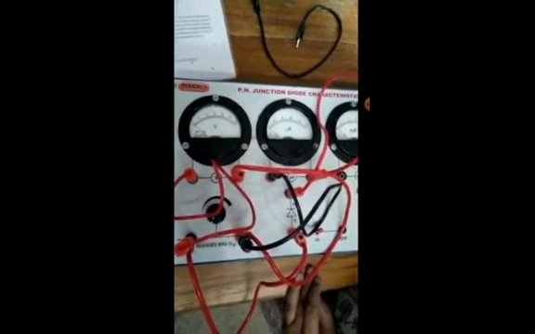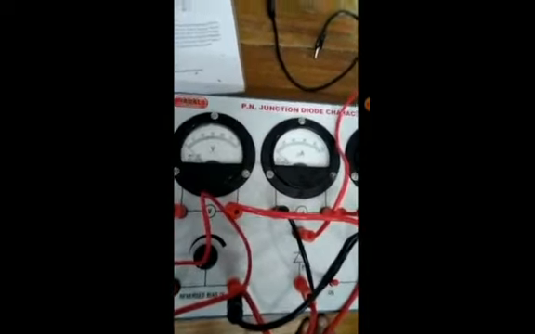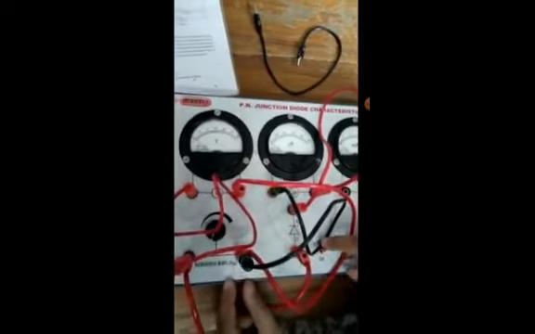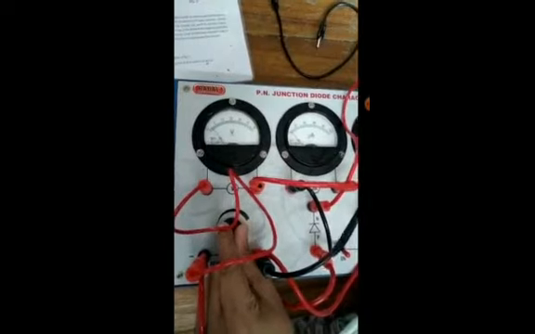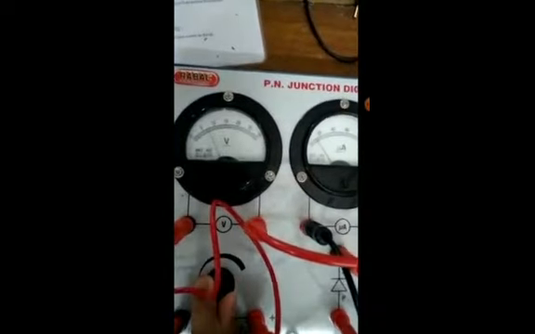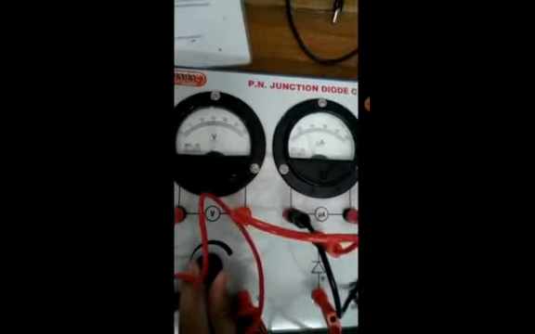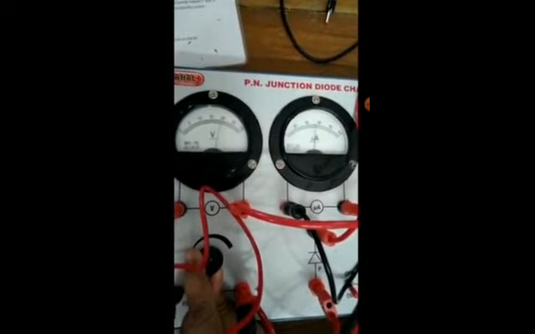This is how you have to connect the terminals as per the circuit diagram. Now switch on the apparatus, rotate the knob and note down the readings in the voltmeter and microammeter.